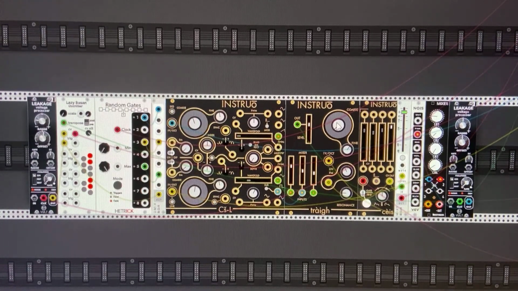Then lastly, the pad is again a dual oscillator, quantized. Pitch being controlled by sample and hold. It's being triggered by random gate again. And then the filter is being modulated by some noise and a sample and hold.